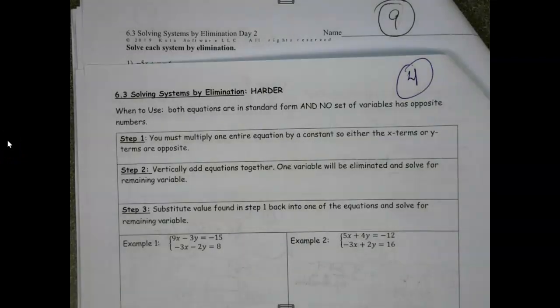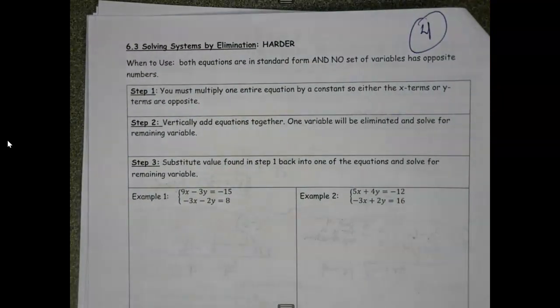So we're going to start with the notes. Let me move this up so we don't get confused here. So we're in the note packet right now. If you didn't number your pages when we were numbering them, just look for the page at the top that says 6.3, Solving Systems by Elimination Harder.